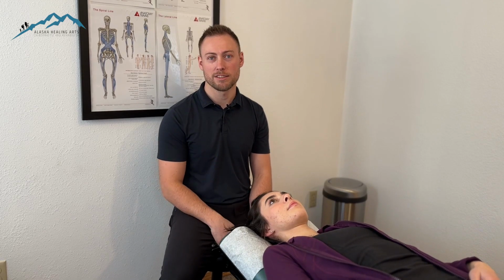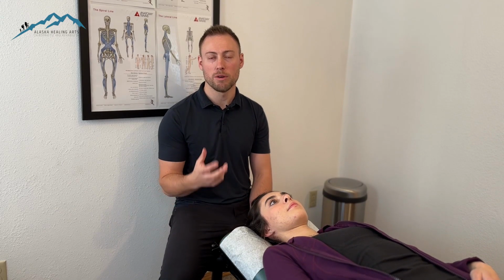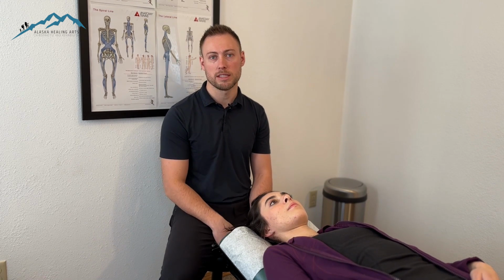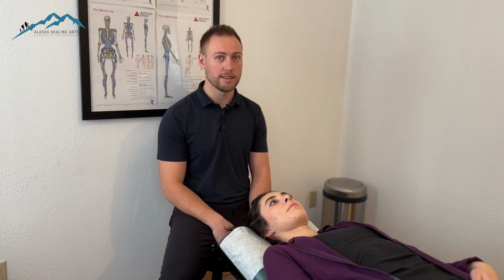Sean at Alaska Healing Arts Chiropractic and Rehab, and we're going to go over a little assessment that we use in the clinic here to diagnose either a tension type or a cervicogenic type headache. So we're going to take a look at the muscles, nerves, and joints in the neck.